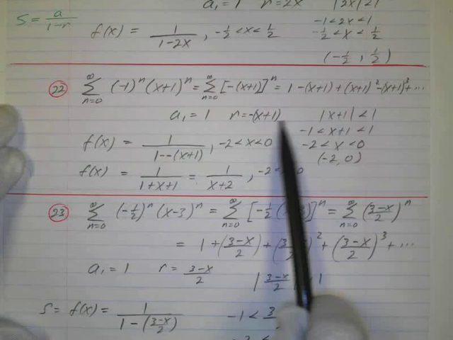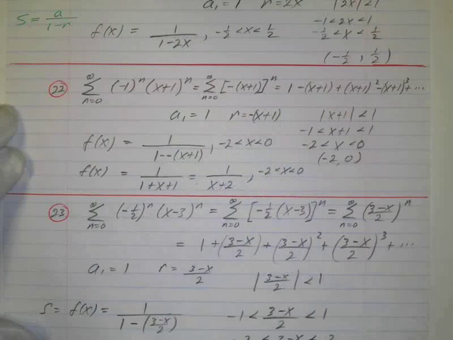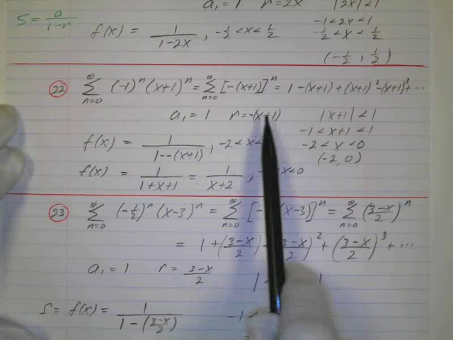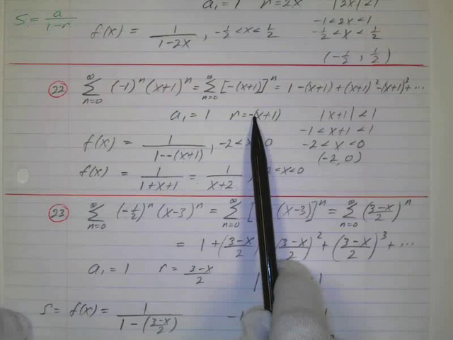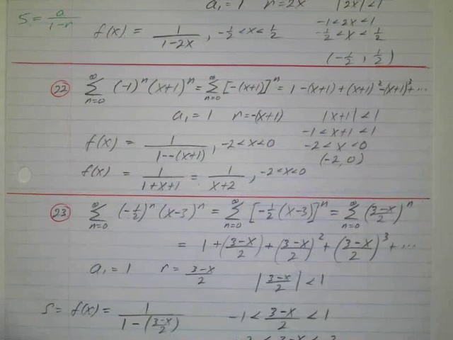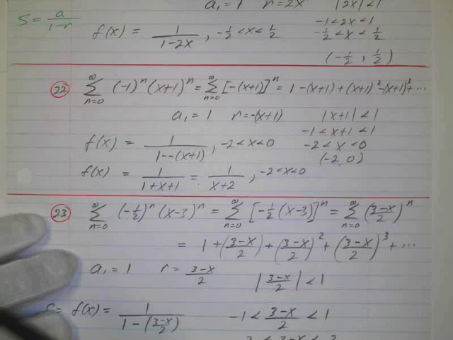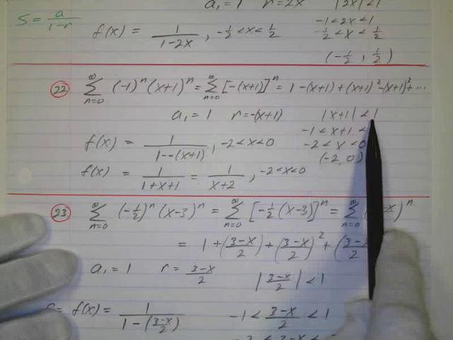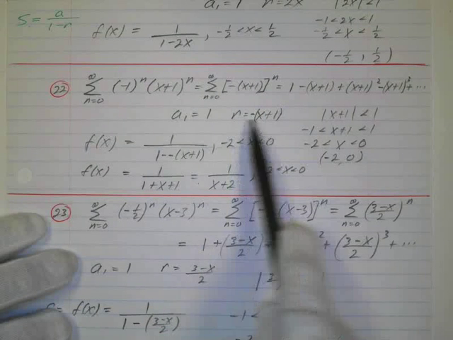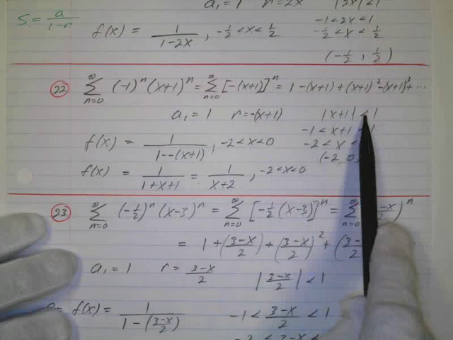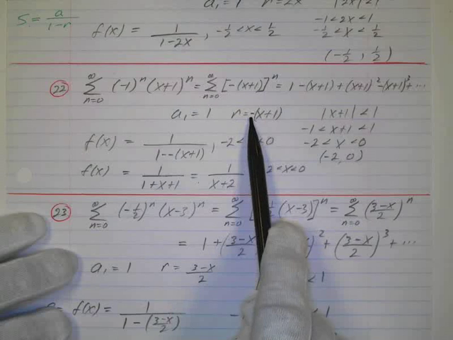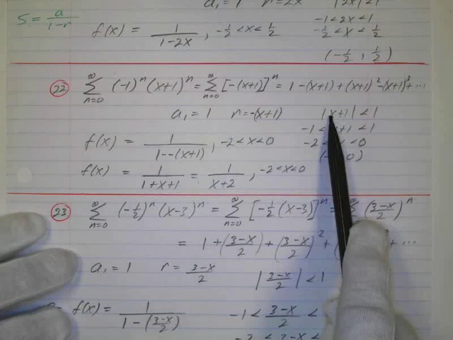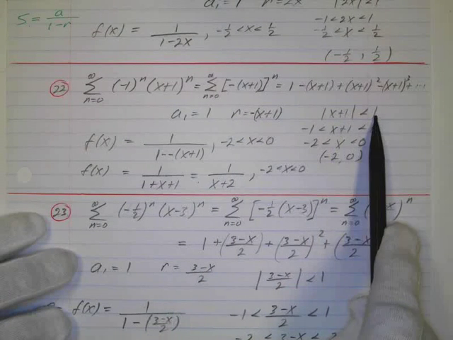So now, when will this converge? Well, it depends on x. It's going to be for some value of x. This will converge when the absolute value of this is less than 1. So we say the absolute value of negative x plus 1 is less than 1. The absolute value of the negative is just positive, so I just have to worry about x plus 1 being less than 1.